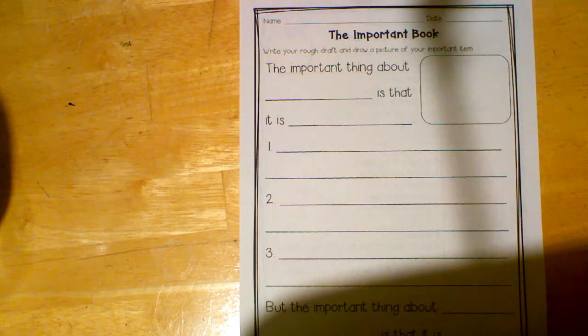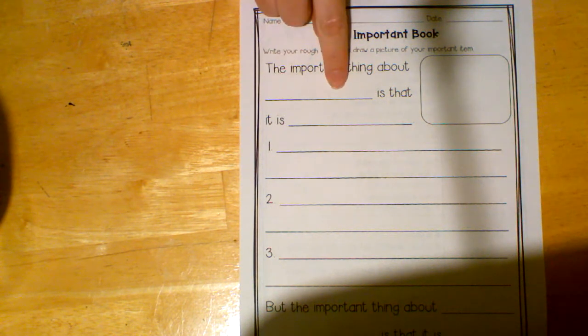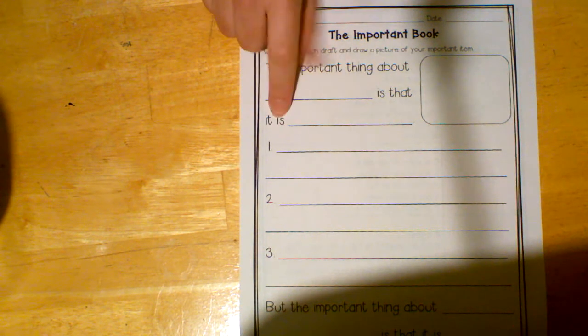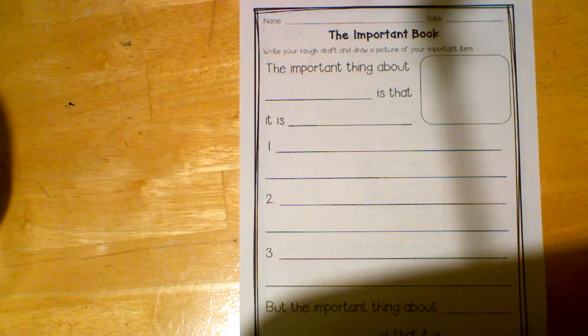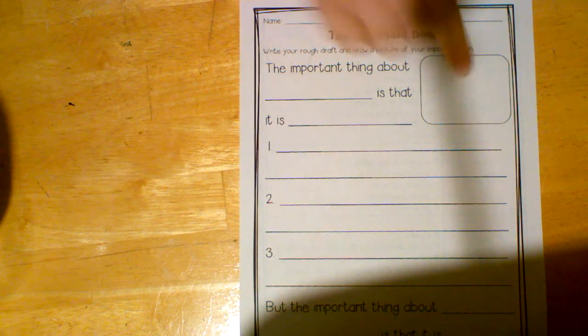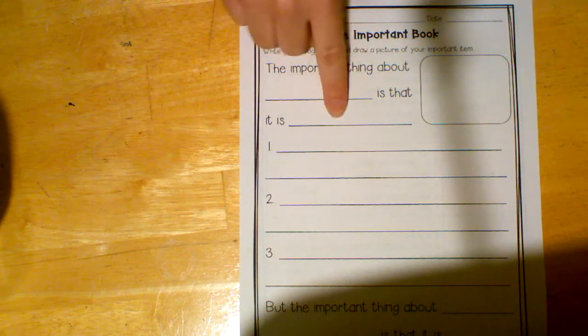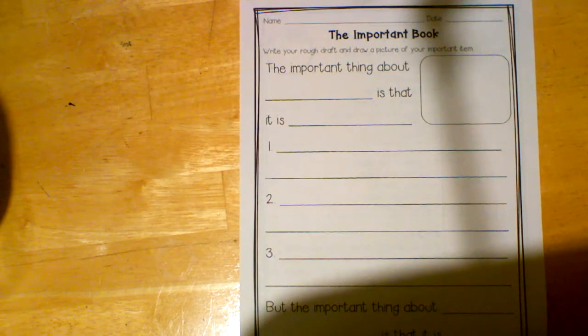So I might say the important thing about a cupcake is that it is sweet. Okay, and I might draw a cupcake over there. Unless I'm talking about my cat, and then maybe that's not what I want to use. No. So I could draw a cupcake over here, and I could say the important thing about a cupcake is that it is sweet. All right?